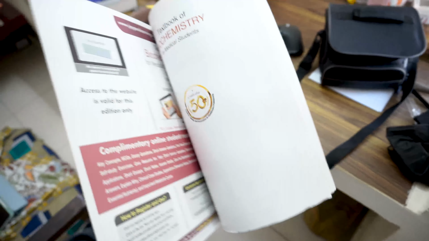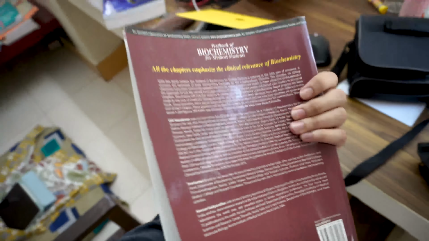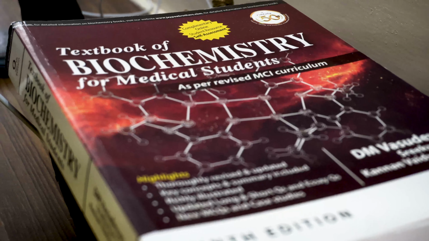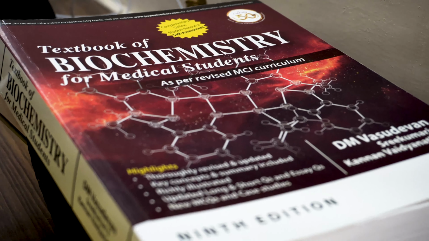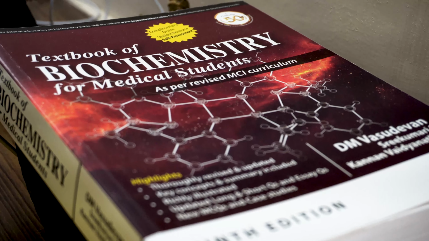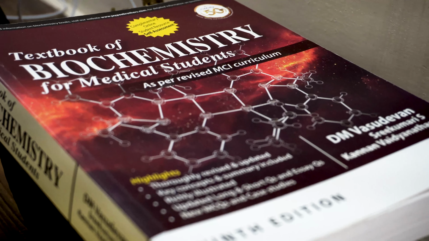The next Indian books that I studied were Vasudevan, and also to some extent Satyanarayana. These two books I studied for concept making, but not at the end of the year as the exams were coming up. For exams, the only book that I studied was Prasad, and that is a life-saving book.